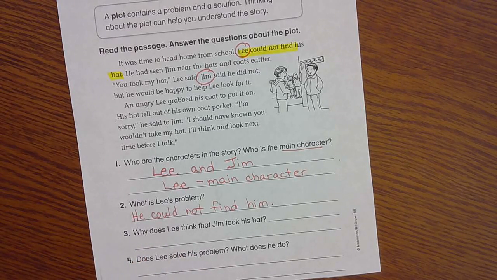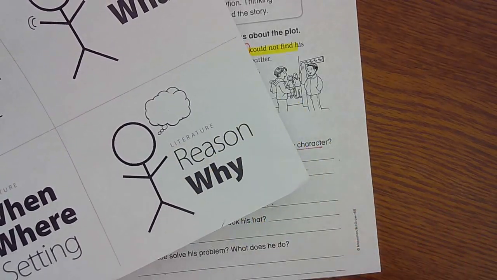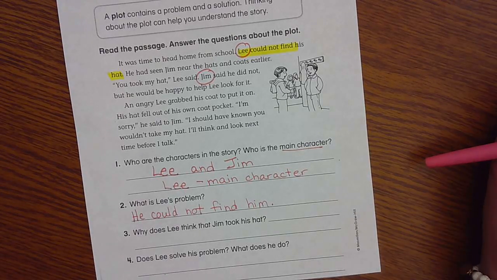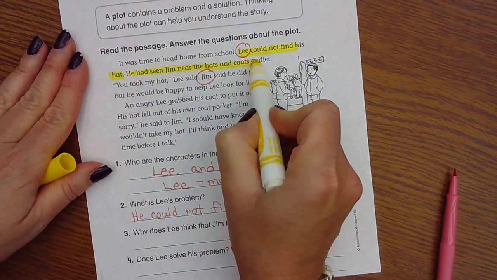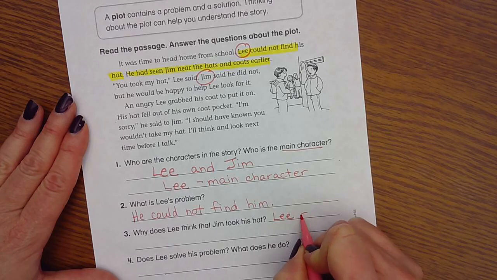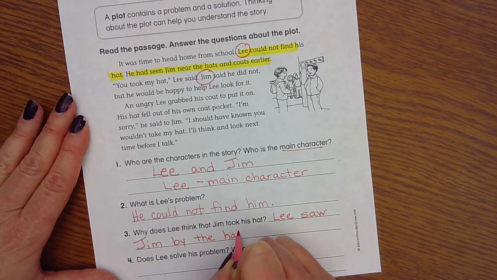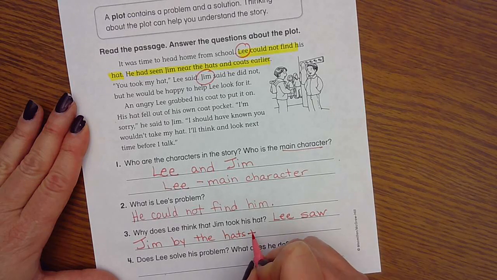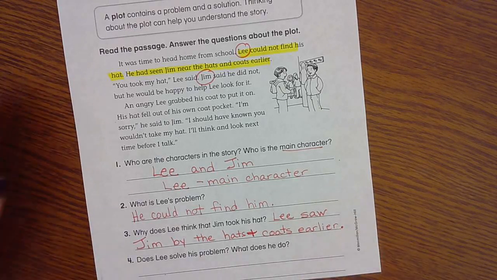Why does Lee think that Jim took his hat? His hat is missing, but he thinks that Jim took it. So this is almost going over here. Why? What's the reason why he thinks this? The author did give you a clue. It kind of stated it up there. He had seen Jim near the hats and coats earlier. So he almost put it together like a puzzle. So Lee saw Jim by the hats and coats. Oops, Mrs. Richards trying to do shorthand for you. Hats and coats earlier. So maybe a little bit before Lee got there, he knew Jim was there getting ready for dismissal.